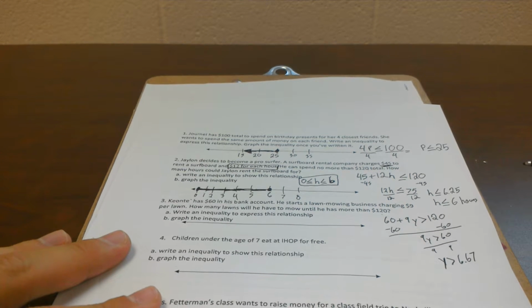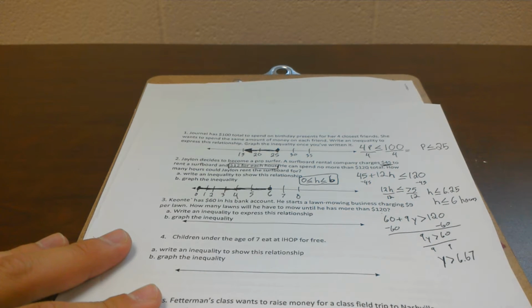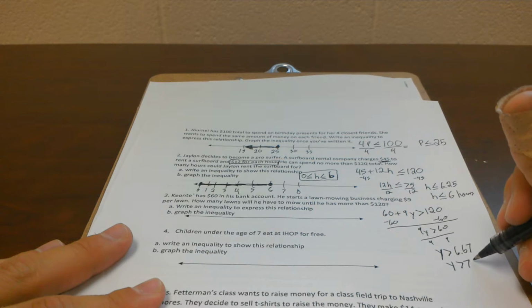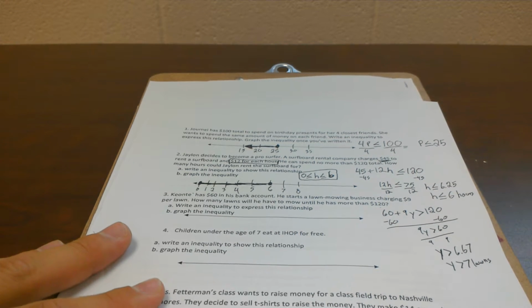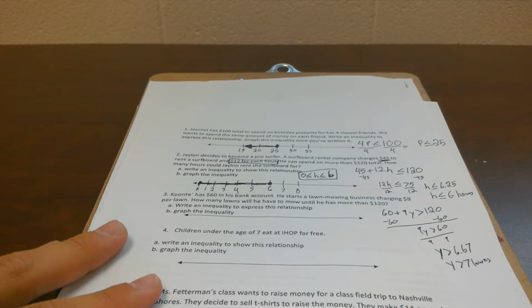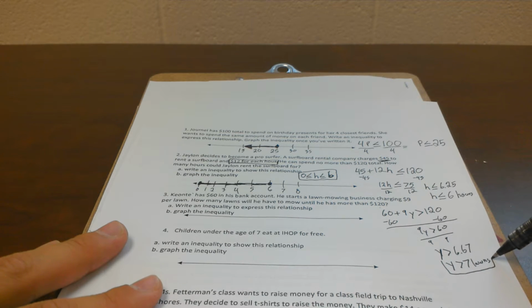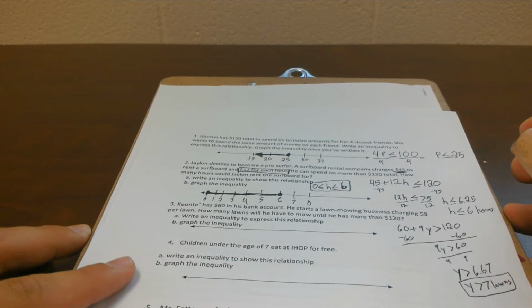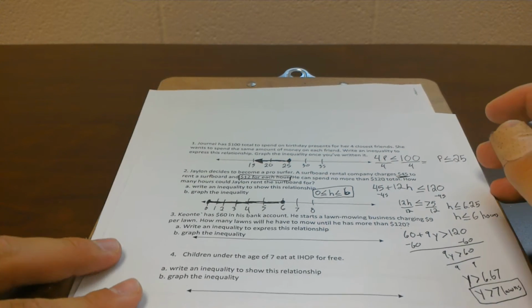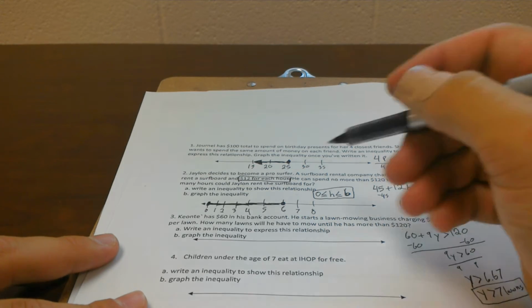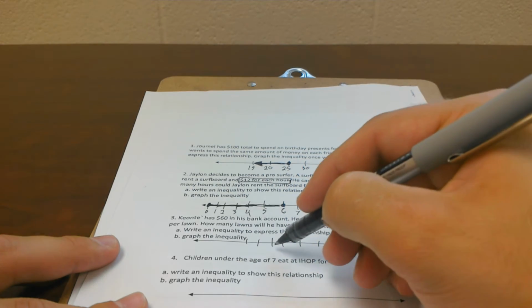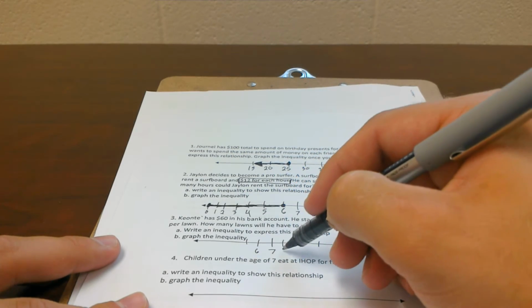And so he can't mow part of a lawn, so Keontae is going to need to mow more than 7 lawns. So this is my inequality. Y is greater than 7. Now I need to write this on my number line. So again, 7 in the middle there.